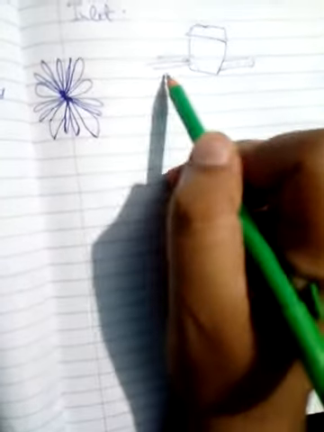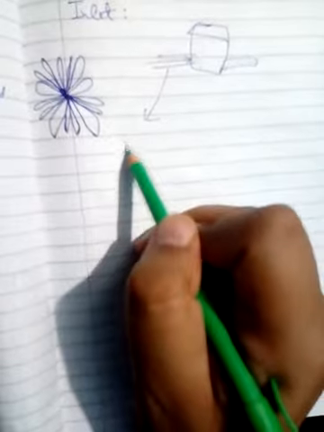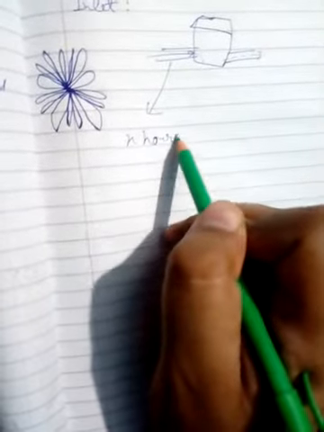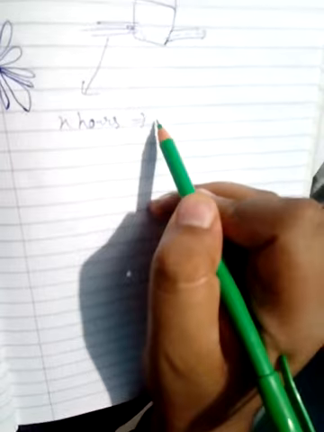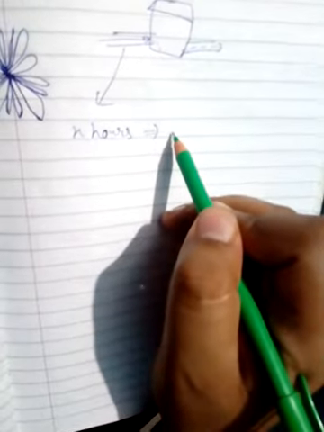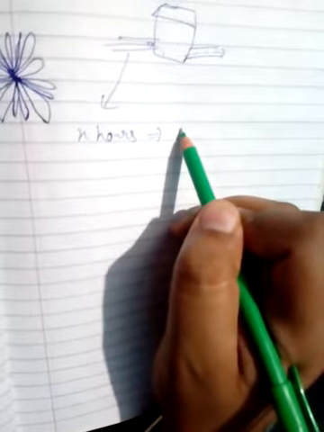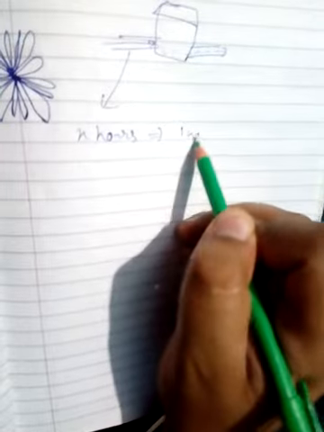Suppose this pipe can fill a tank in X hours. So how much of the tank would be filled in 1 hour?